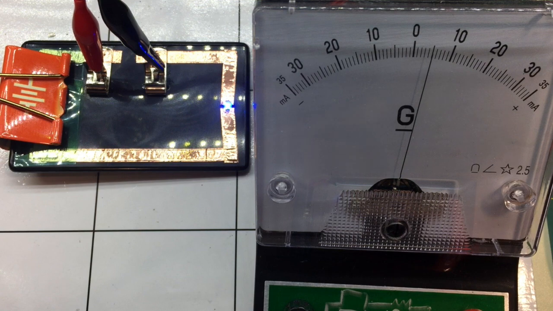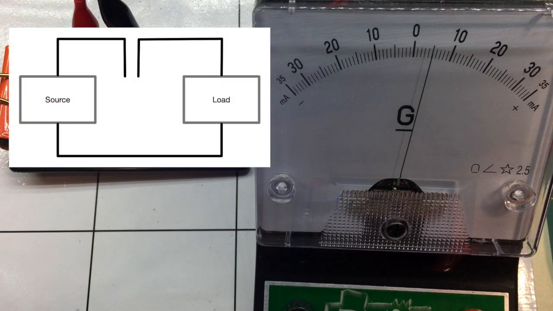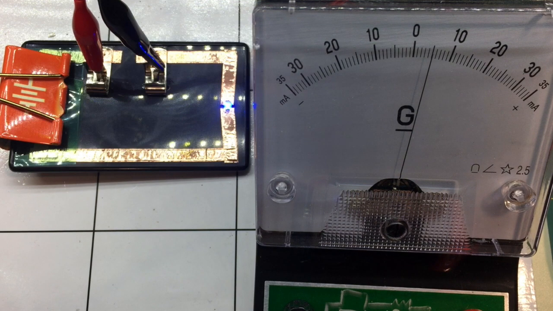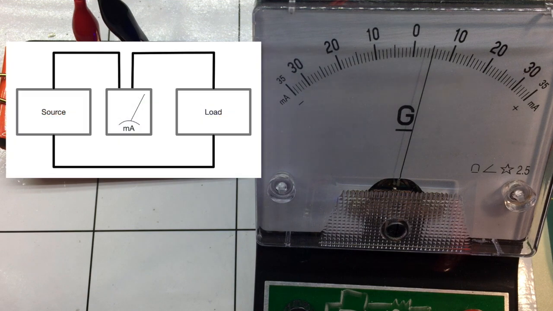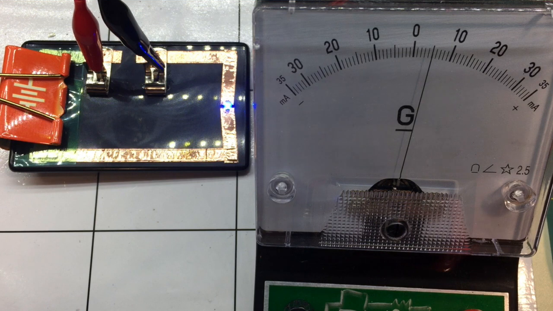Now, in the diagram, the 2 conductors there are not connected. So in the first way of looking at a circuit, which is steady state or DC, it's not connected at all. So what we have to do to make the current flow is actually attach an ammeter there. And in the experimental setup, we can see about 5 milliamps or so flowing through the circuit.